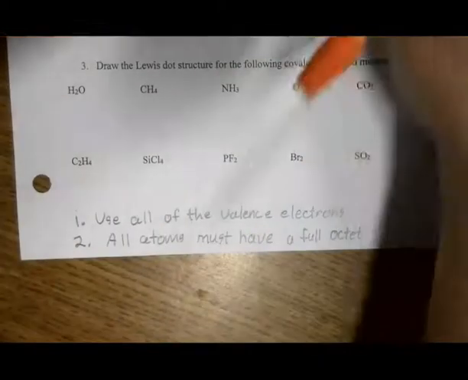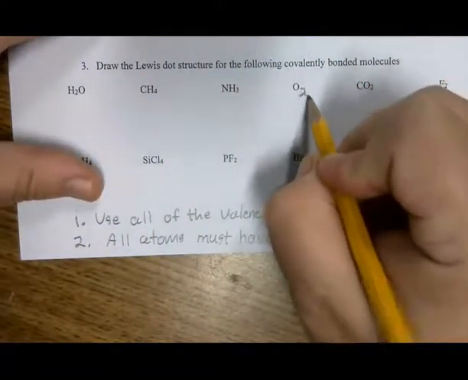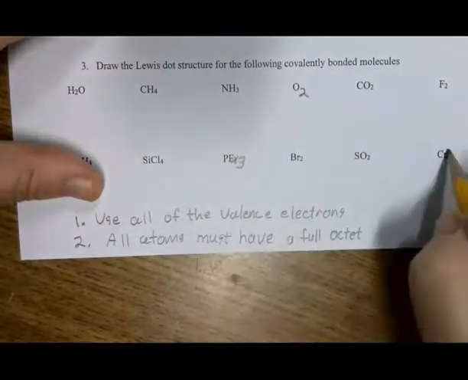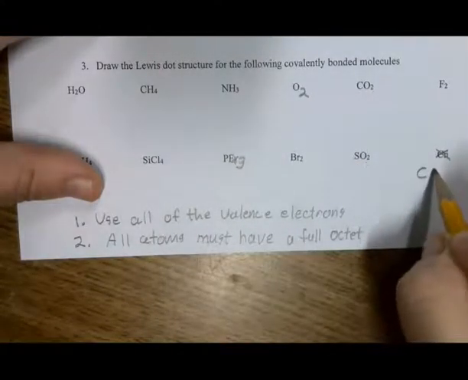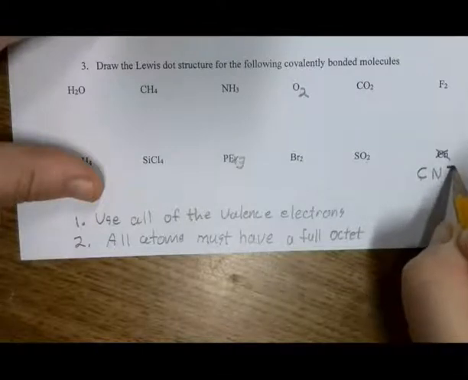All right, next up is one of the corrections, and let me be sure those are made for you. There were 3 corrections. Let me go ahead and just do them right now. This should actually be O2. This PF2 should be PF3. And this CN is totally wrong. It should be capital C, capital N. That's carbon and nitrogen. And it should have a negative charge to it.